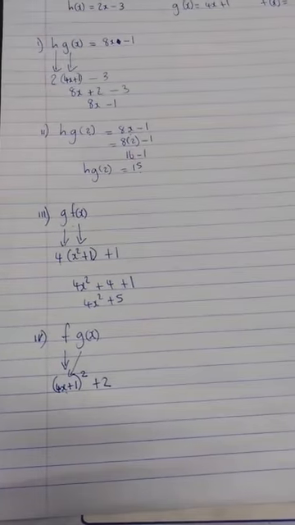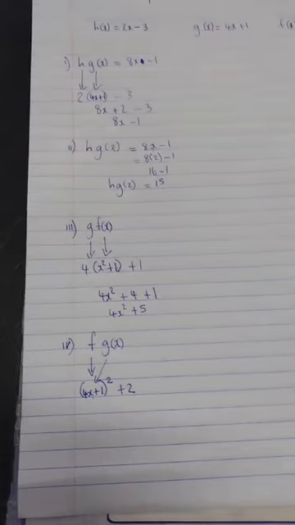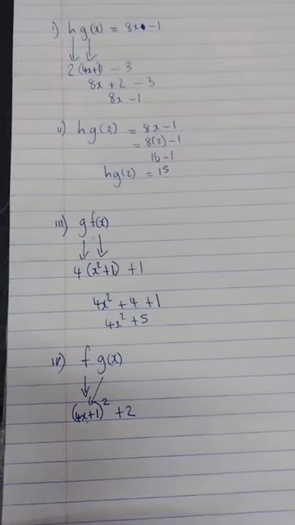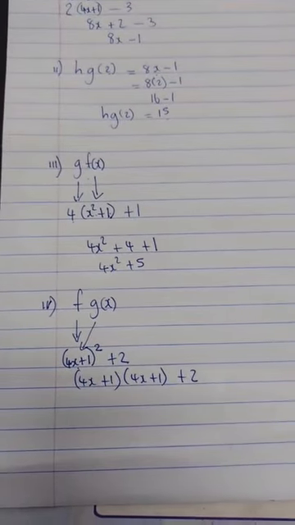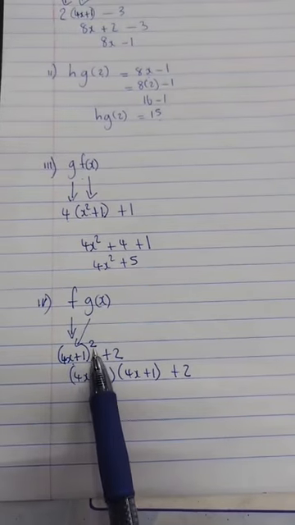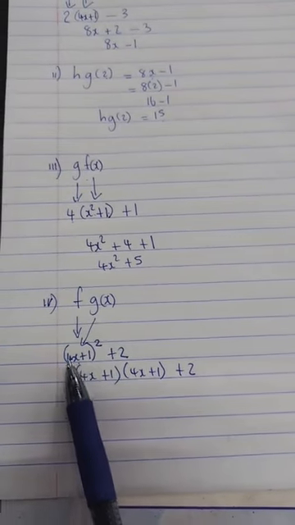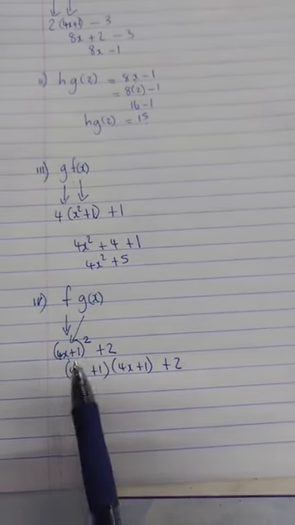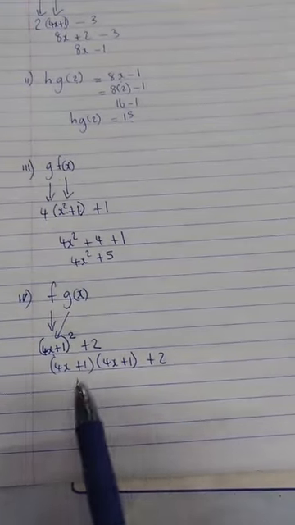Now, remember I said that we always aim to expand and simplify. So here we have... I want you to notice what took place here. This is 4x plus 1 squared. The entire expression is squared, which means that the bracket is multiplying itself.